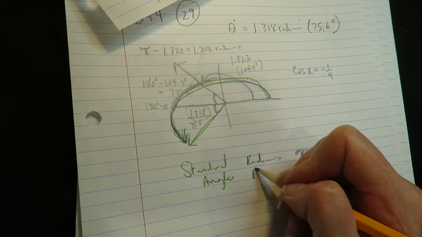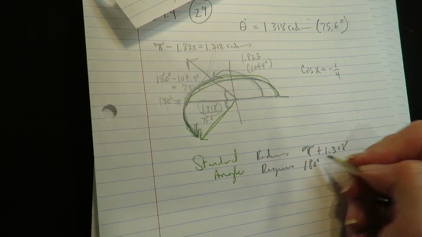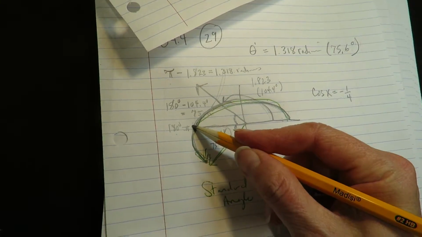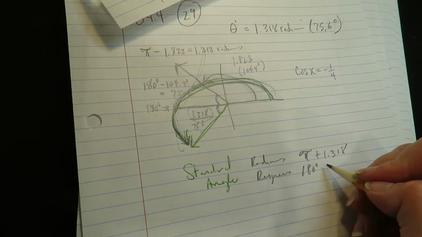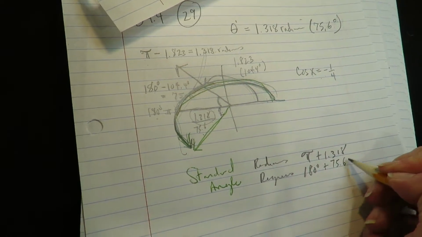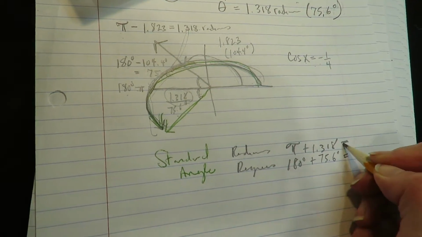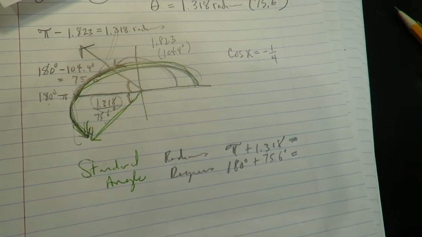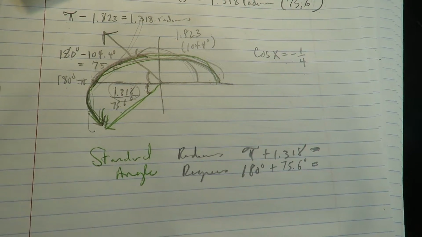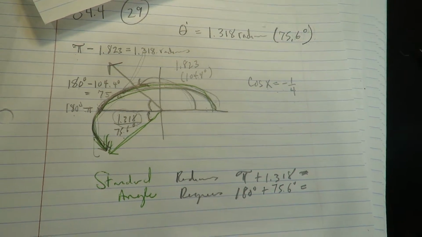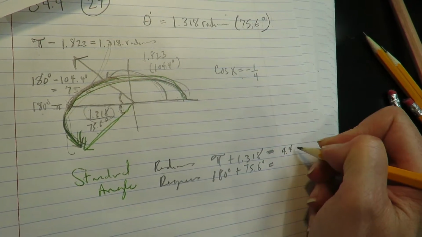If you're in degrees, that's just a lot easier for you, and radians are driving you crazy, you say, okay, this green angle goes 180, and then it goes 75.6 degrees more. Okay, these are both the same answer. They're just going to be in different units. Pi plus 1.318 is 4.46.